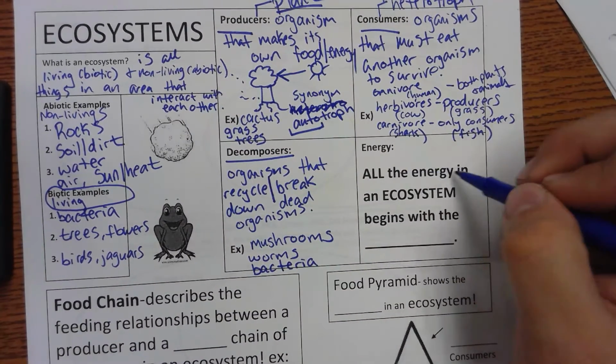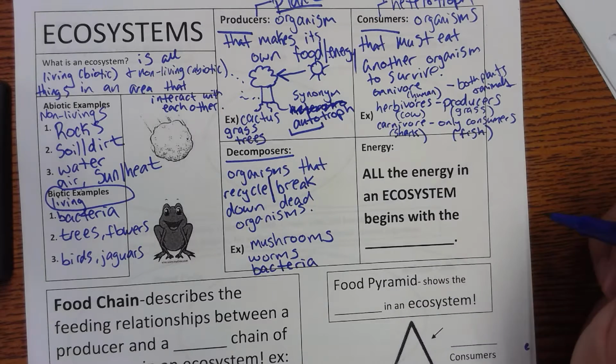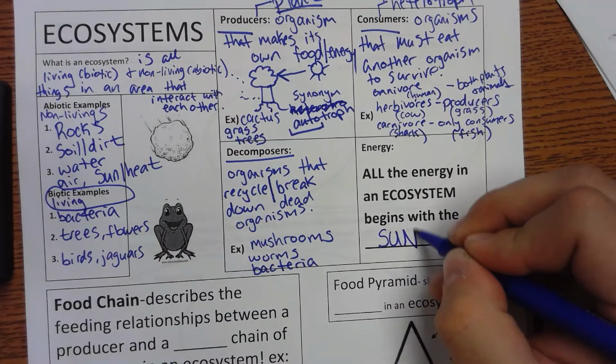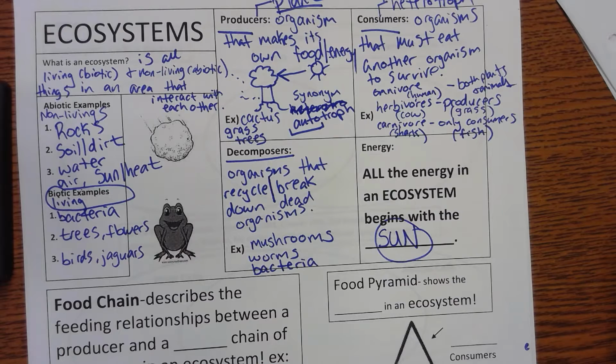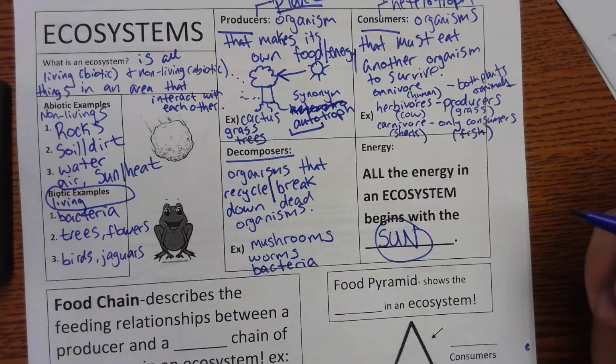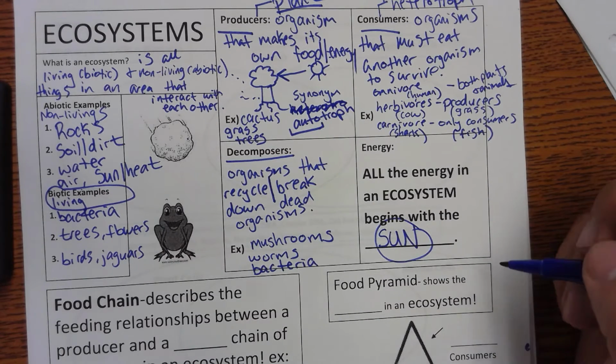All the energy in an ecosystem begins with the sun. The sun is the source of all energy in an ecosystem. Everything starts with the sun. Okay?